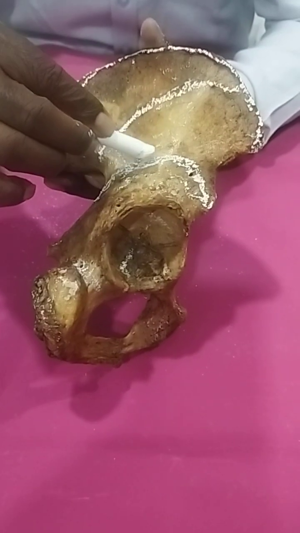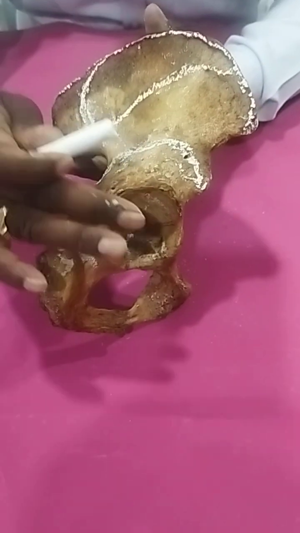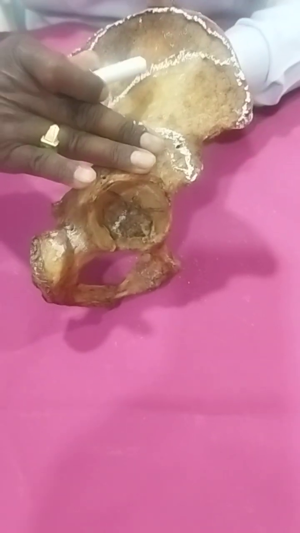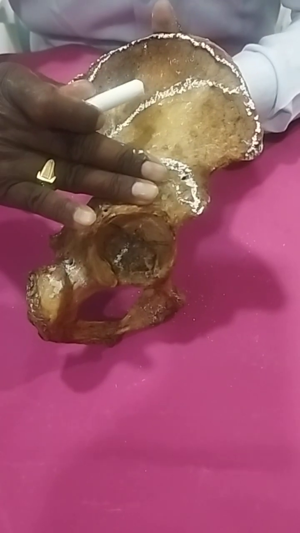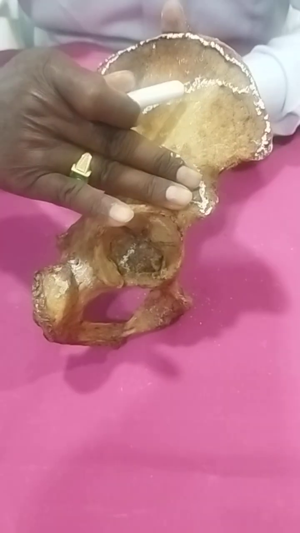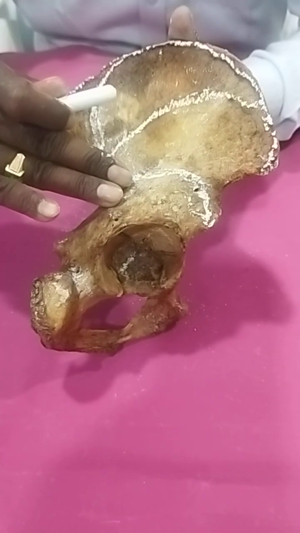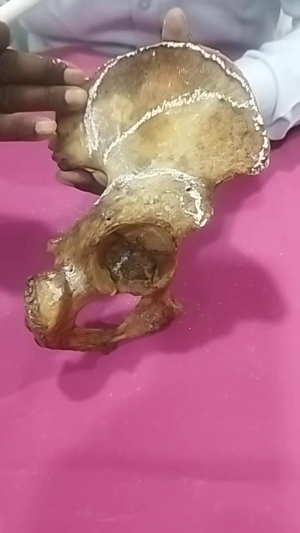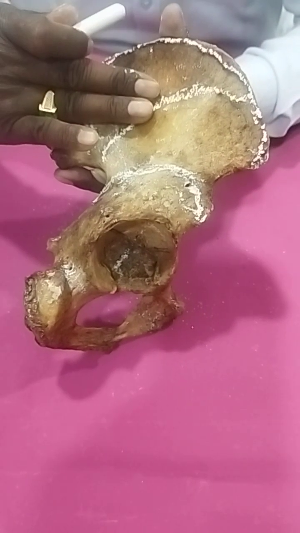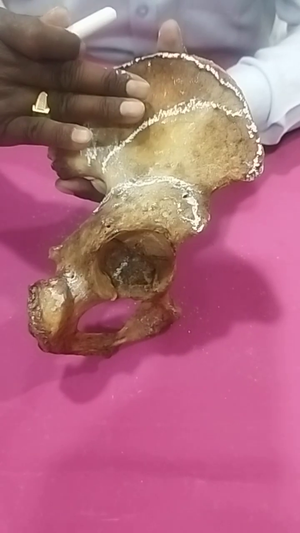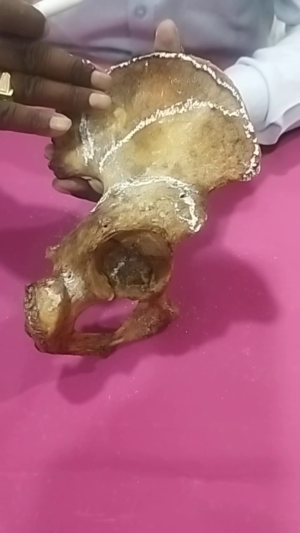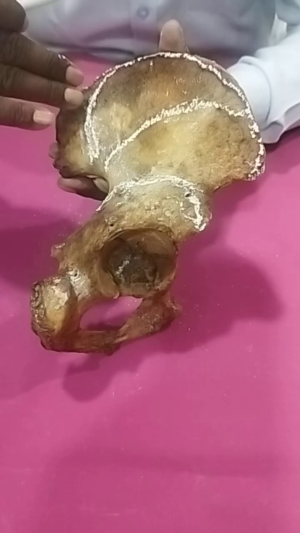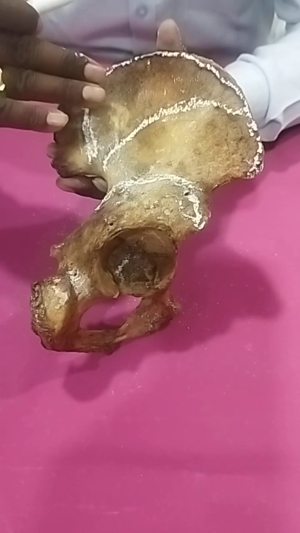Below the inferior gluteal line, above the acetabulum, here we identify the straight head of the rectus femoris muscle taking origin. So, these are the muscles taking origin from the gluteal surface of the ilium. Very important viva question: what are the muscles taking origin from the gluteal surface?